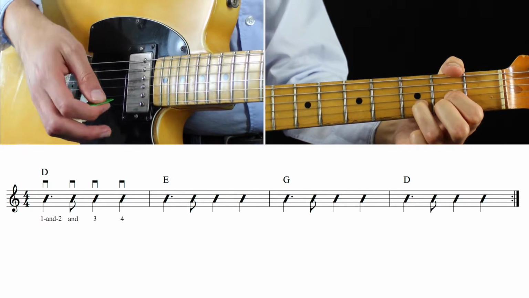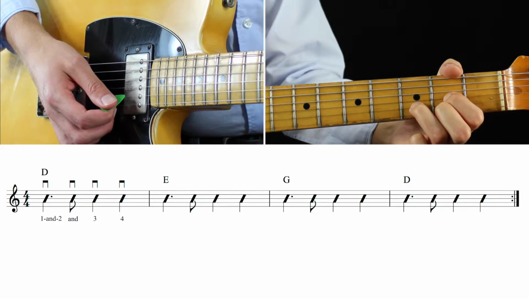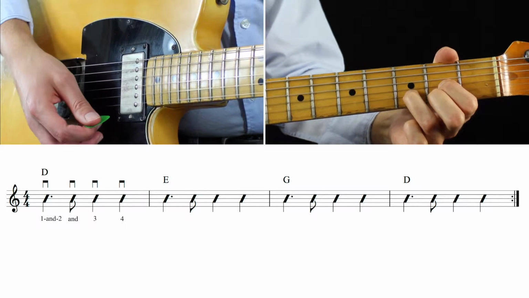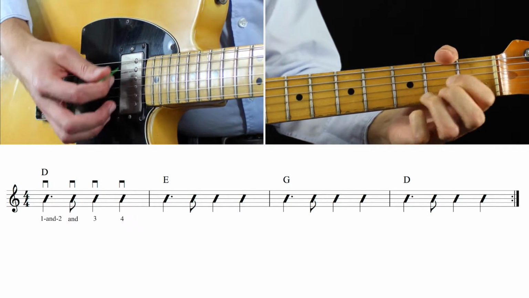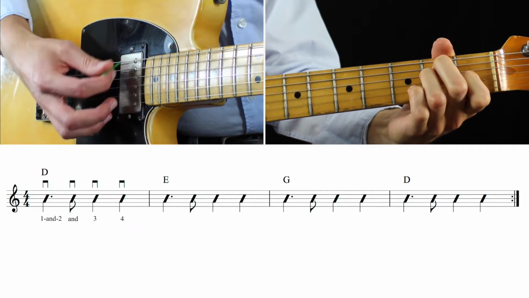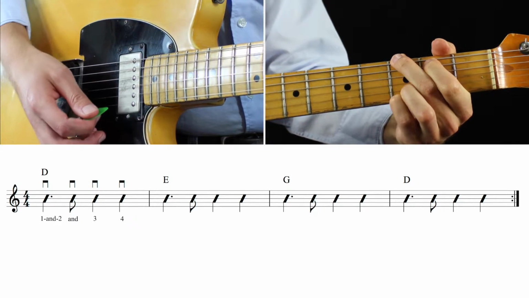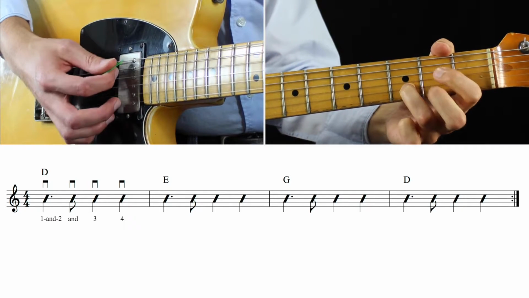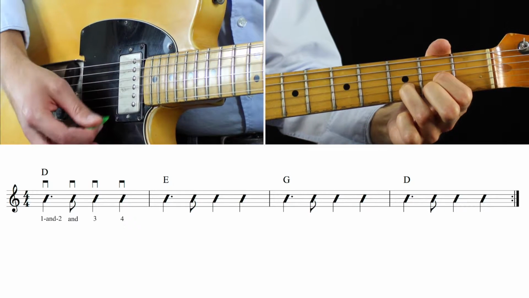All right, so play along with me. We'll start very slowly. Here we go. 1, 2, 3, 4. 1 and 2 and 3, 4. E and 2 and 3, 4. To the G. 1 and 2 and 3, 4. Back to D. 1 and 2 and 3, 4.